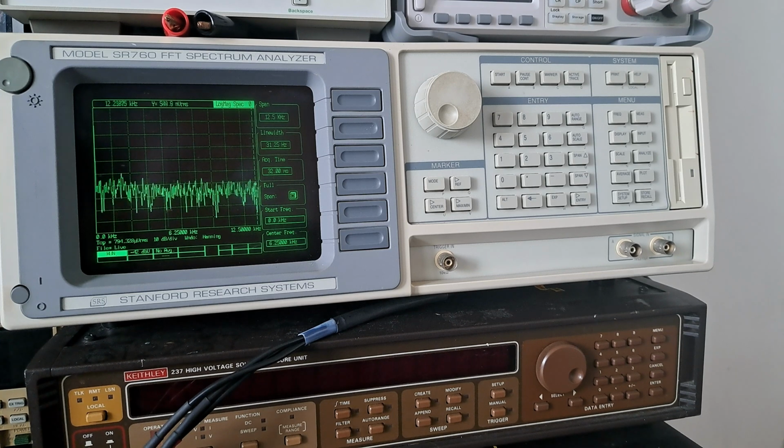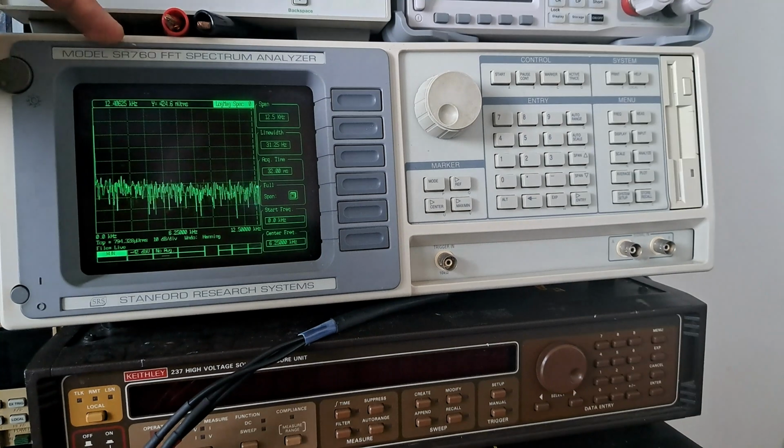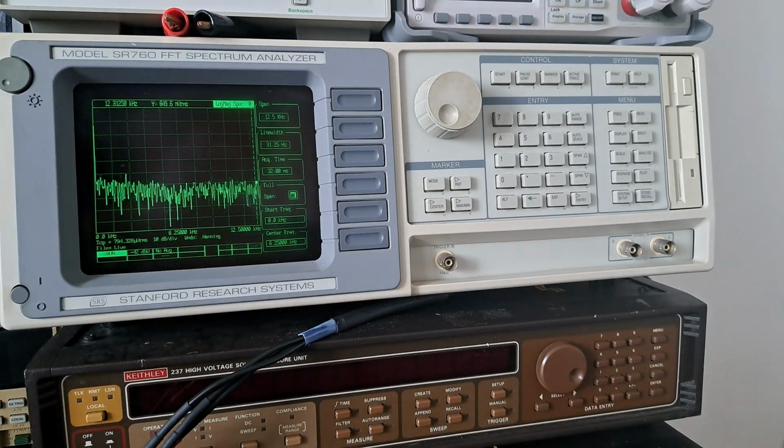So a bit of context, this is a model 760 fast Fourier transform spectrum analyzer. It's basically a spectrum analyzer but for audio frequencies, and it doesn't work in the way a conventional spectrum analyzer works, by mixing the RF with a local oscillator and getting an intermediate frequency and filtering that and blah blah blah blah. I told you I don't know much about RF.